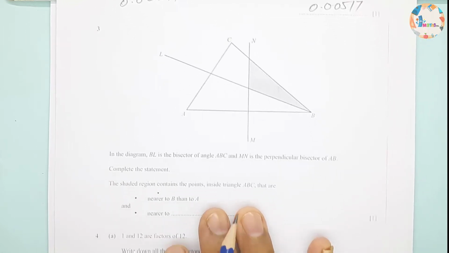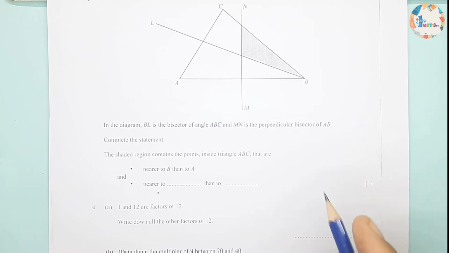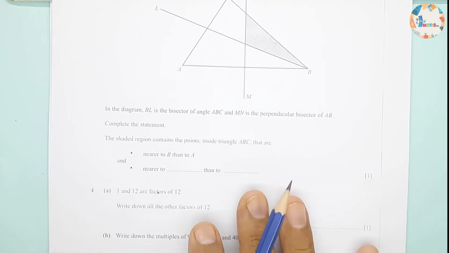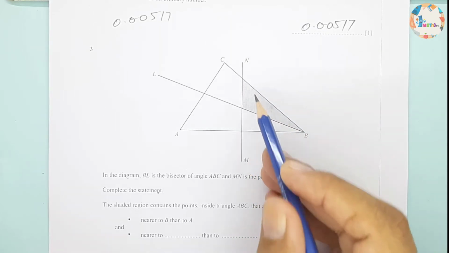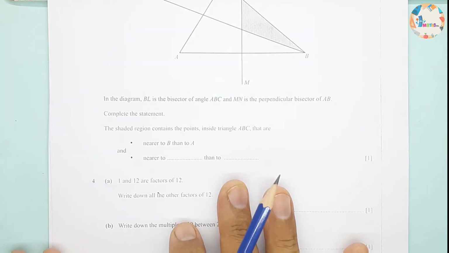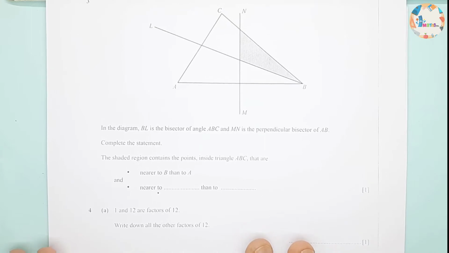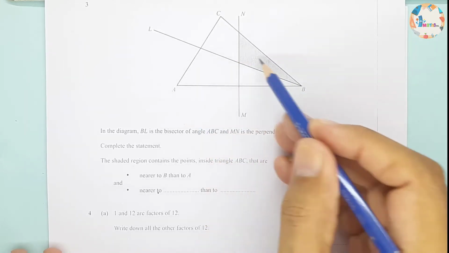The next question, number 3. In the diagram, BL is the bisector of angle ABC and MN is the perpendicular bisector of AB. Complete the statement. The shaded region contains the points inside the triangle ABC that are nearer to B than A. This is one condition.